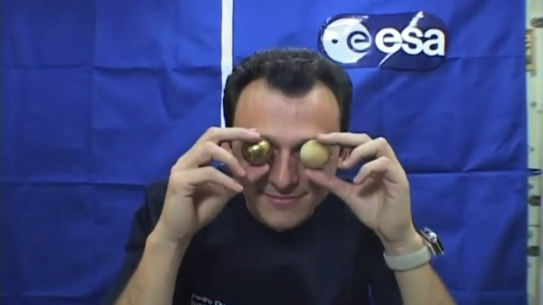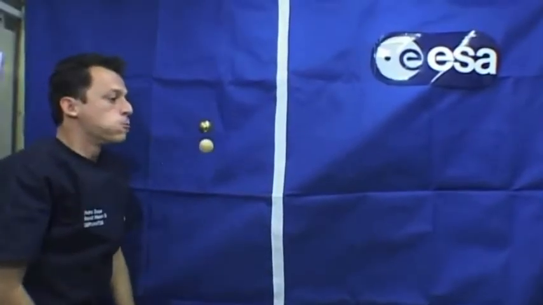This science stuff is very serious. One ball is wooden and the other is brass.